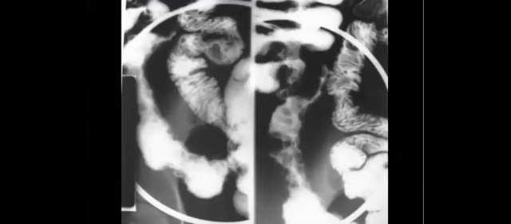Crohn's, cobblestone. Crohn's with skip lesions. Yes, I think it is cobblestone.